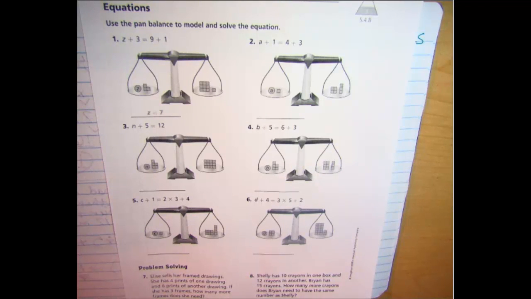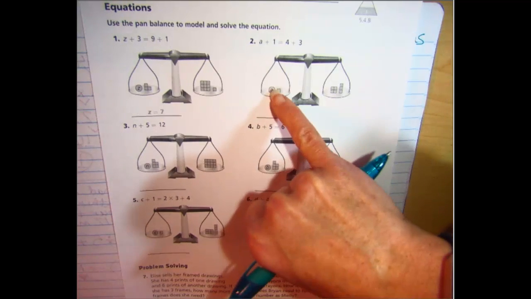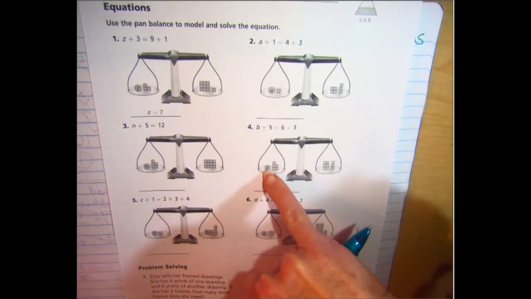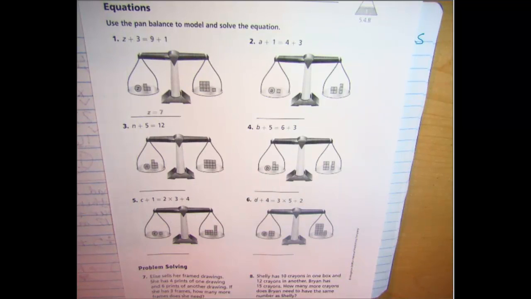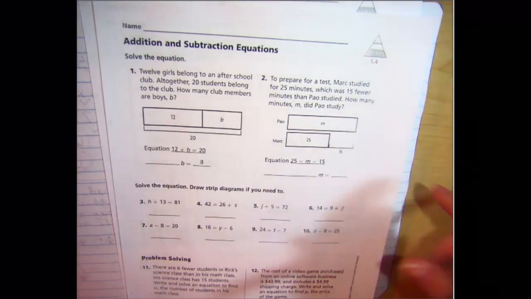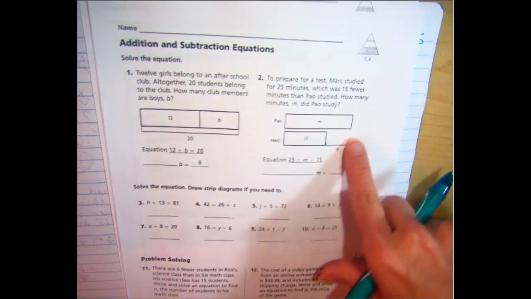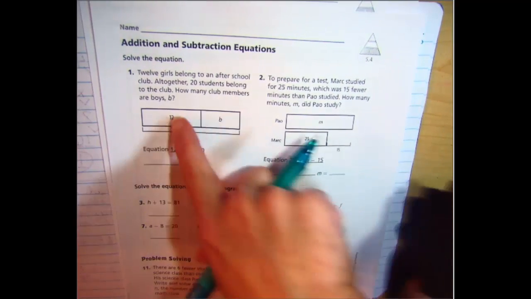This is one example of how they're using pictorial models to show a balance of equations. You can see here they've got the equation written at the top, but it also shows you in the picture. And for the variable, they have these little balls on one side with a letter in the middle of it, and this is symbolizing what you're solving for. So sometimes you'll see an actual picture and it'll look like this, and sometimes you'll see strip diagrams where it's showing missing parts or part whole.